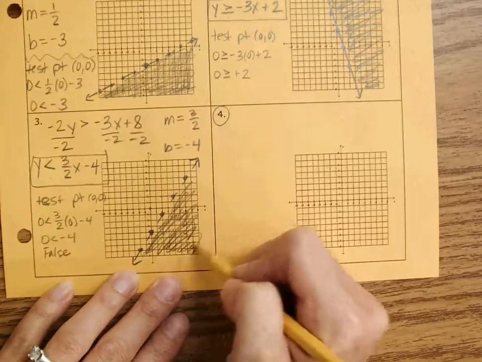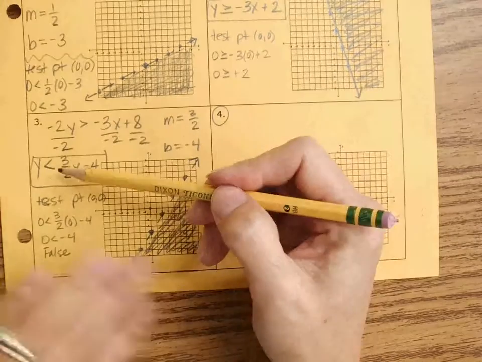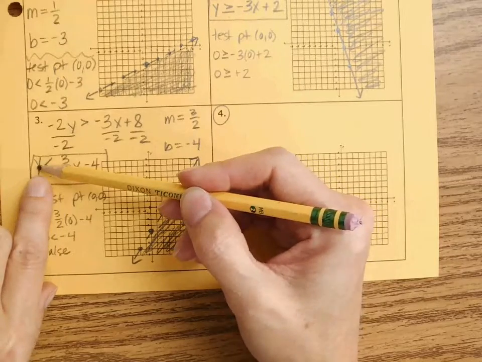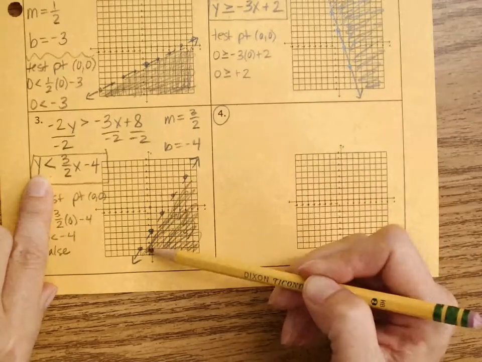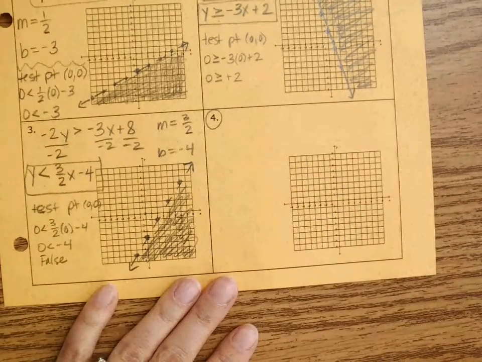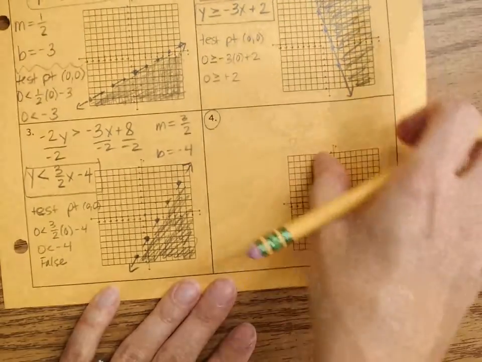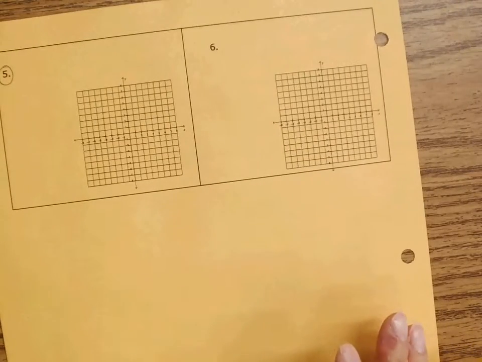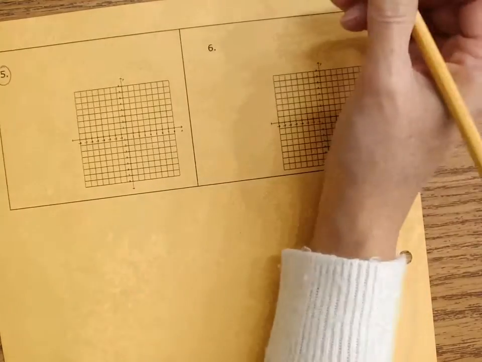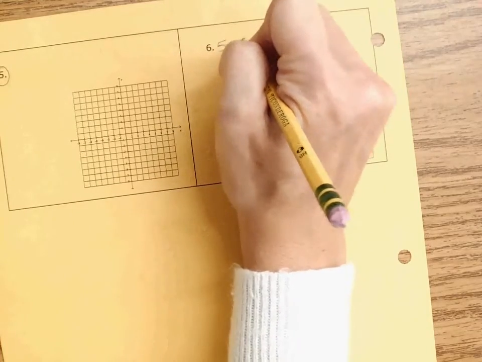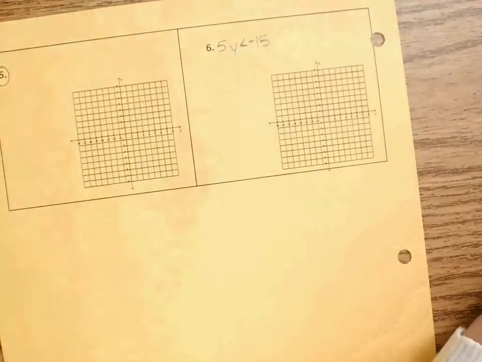The other thing to keep in mind is if I look, I have less than. So I'm going to shade where my y values are less than. So the decreasing y values. Okay? Number 4, we're going to do together next time I see you in class. That will be the same for number 5, but we will do number 6 together before I have you leave this video. Let's go ahead and copy down 5y is less than negative 15.